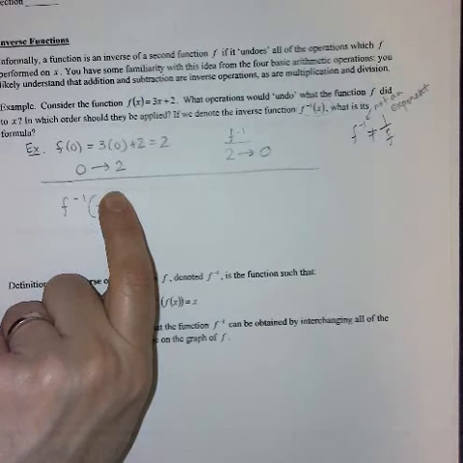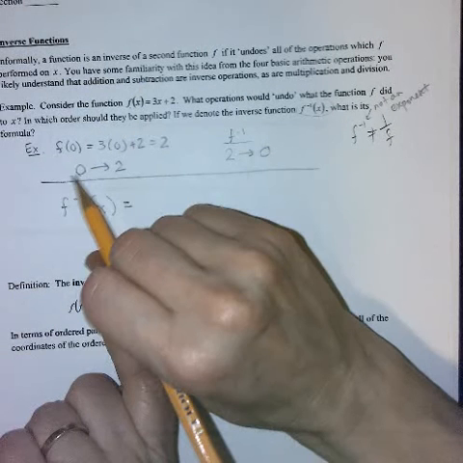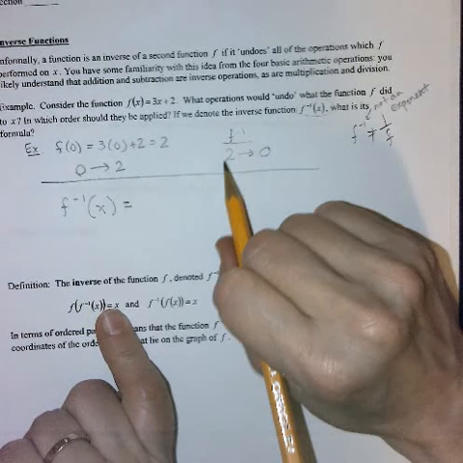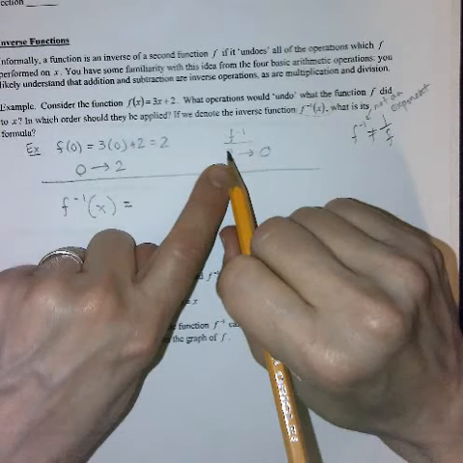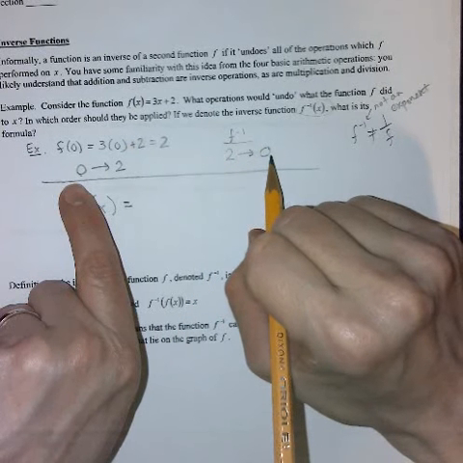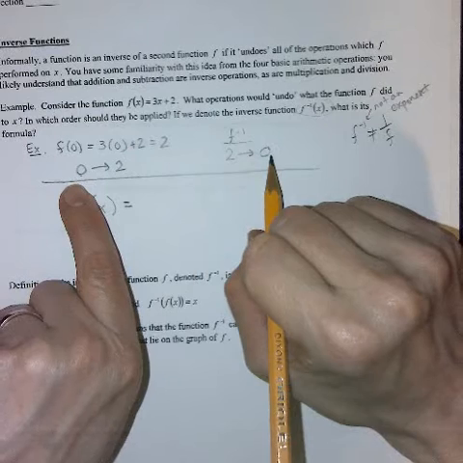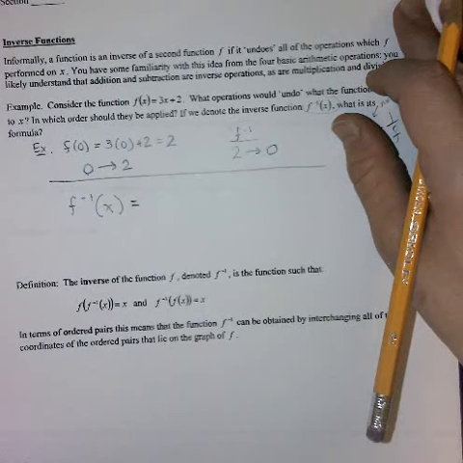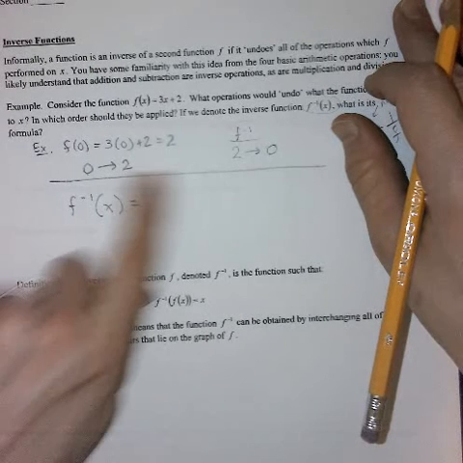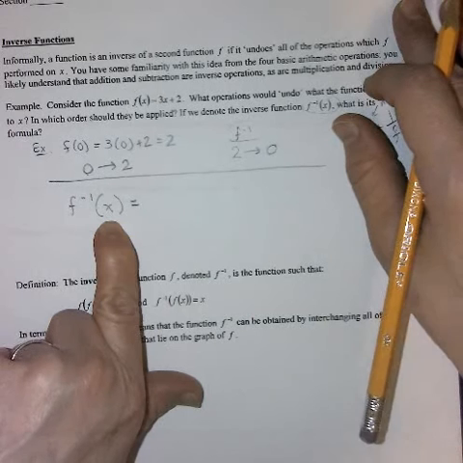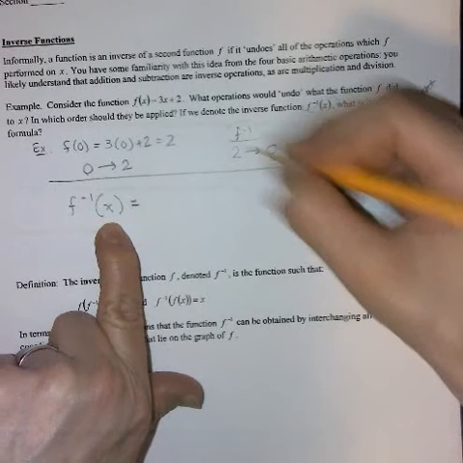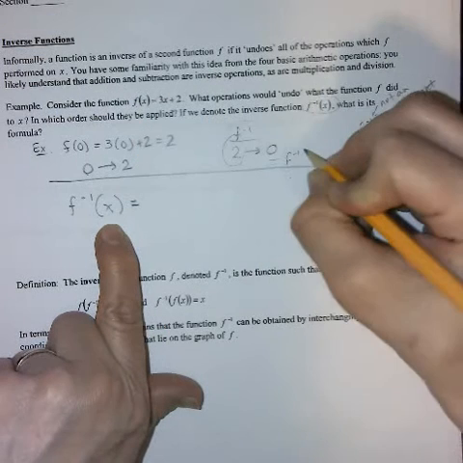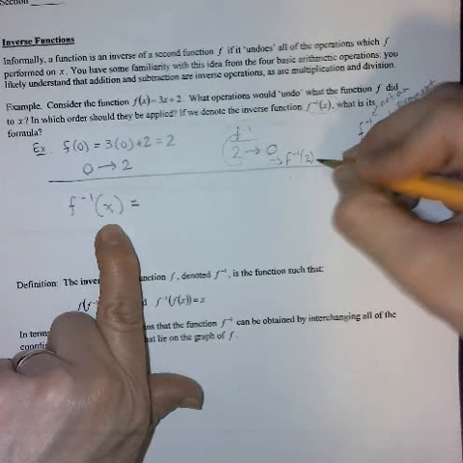Alright, so back to this. This function operated on 0, got out 2. What we want the inverse to do is undo that. So if we plug in this output 2, it's going to bring us back to where we started, which was 0. Because this is a pretty basic function with just 2 operations, it's pretty easy to come up with what we need to do. Now, we want to be able to do this in general, not just for 0. When we plug 2 into f inverse, we want to get out 0.